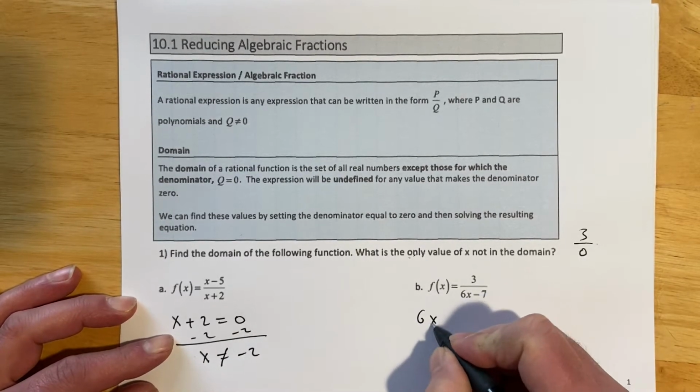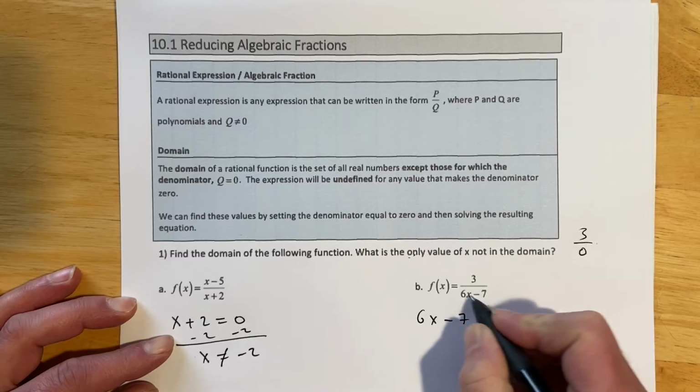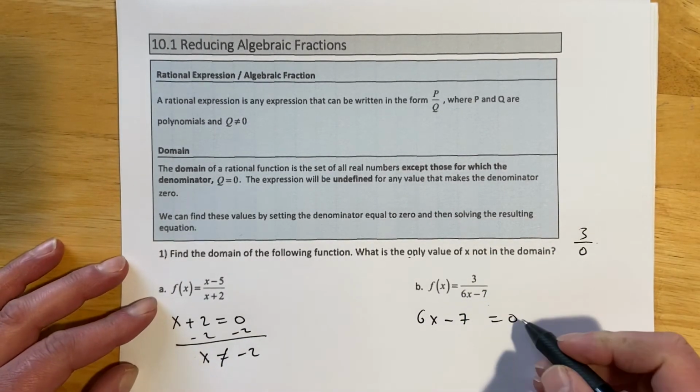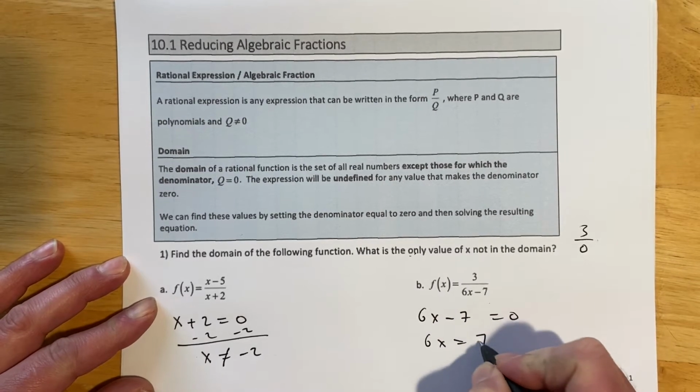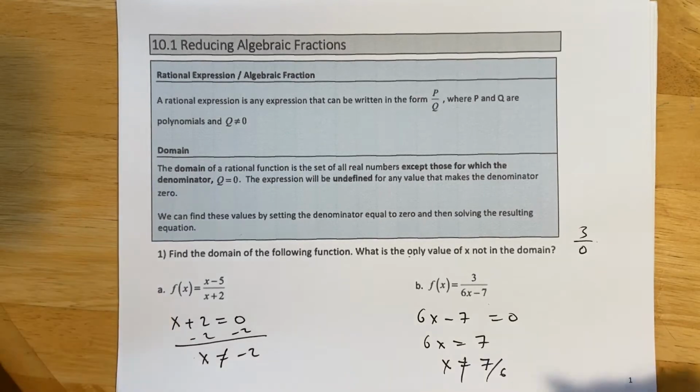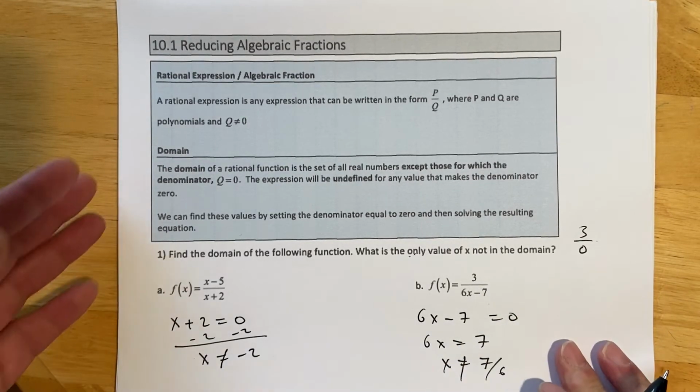For this one, we would just, again, set the denominator to 0. It doesn't matter what's down here. If it was quadratic, we'd set it to 0 and factor. Bring this over and divide. So for that one, x can't be 7/6. So that's the one bad number.